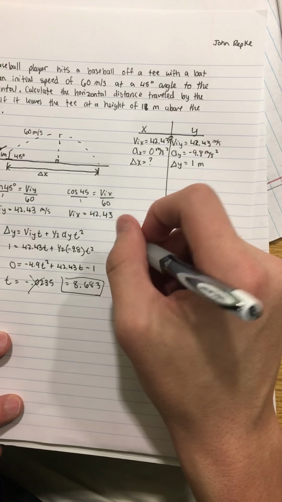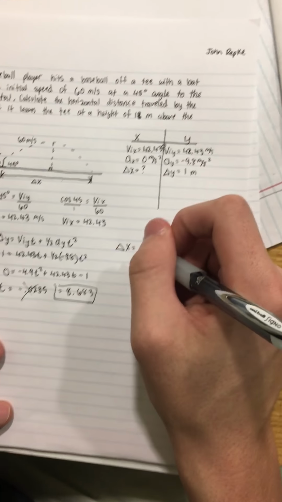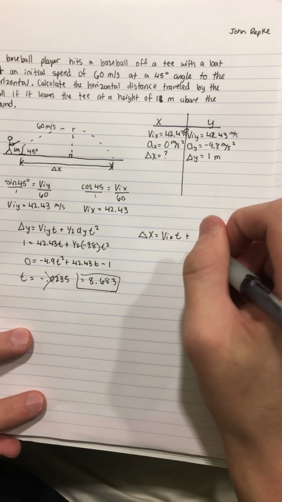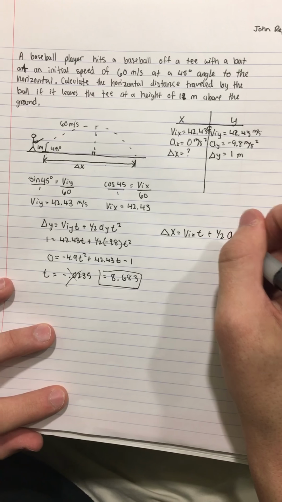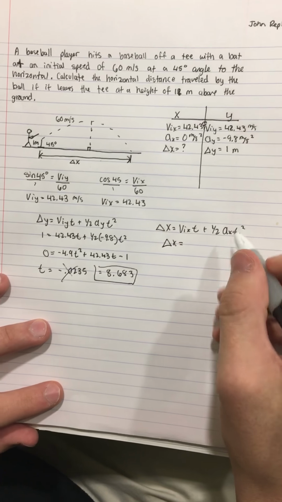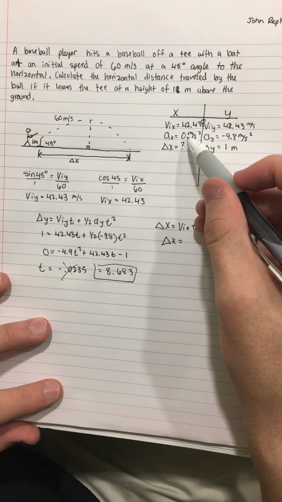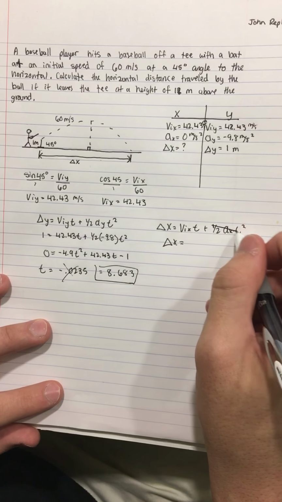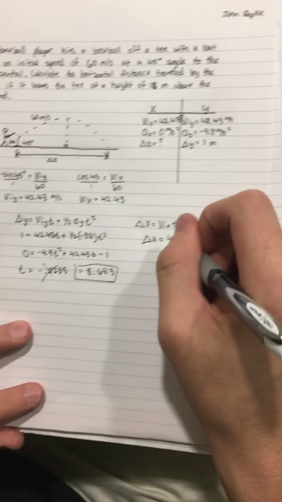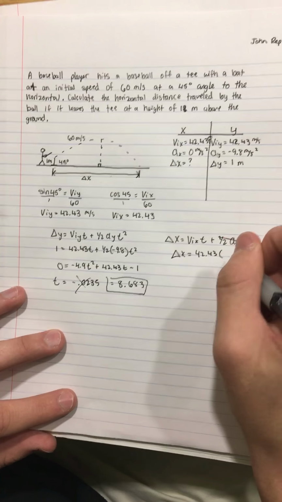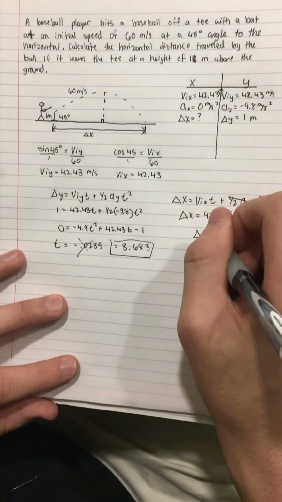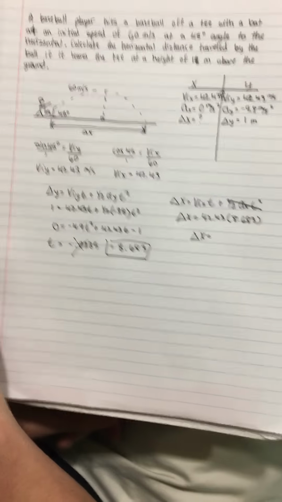Now we can plug into delta x. So delta x then equals Vix t plus 1/2 Ax t squared. Since Ax equals 0, this all equals 0, so we're just going to cancel that out. And then Vix equals 42.43 times the 8.683. So then delta x equals, plug into our calculator.